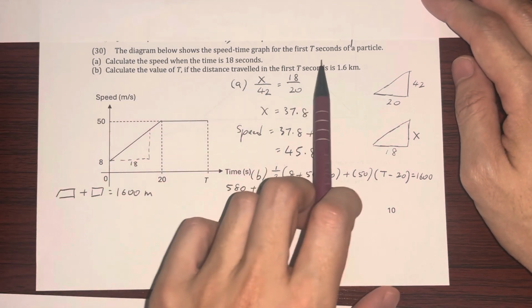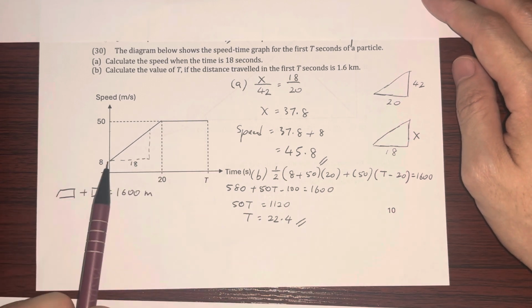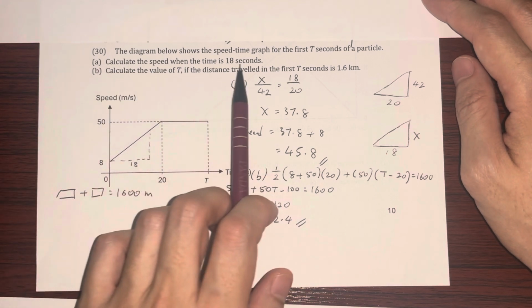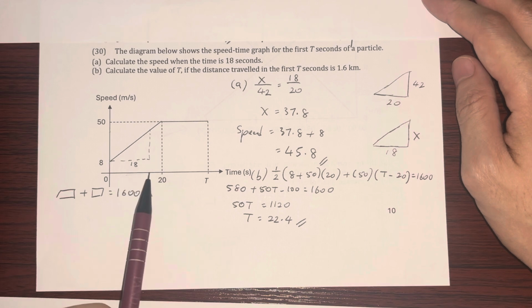So first t seconds. Okay, so t seconds, the speed is like that. Okay, it goes faster, faster, faster, then after it maintains. Then calculate the speed when the time is 18. So where's 18? This is 20, so 18 must be here, right? Somewhere here. So again, this is similar triangle.